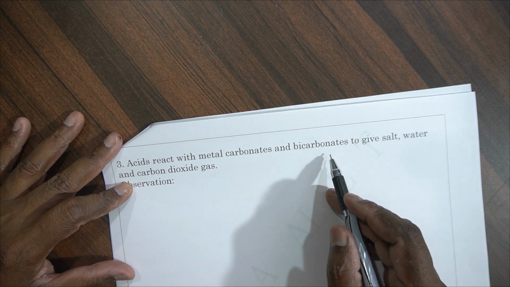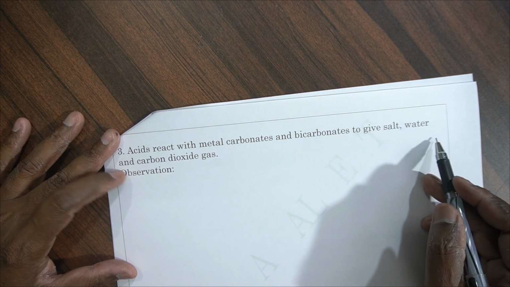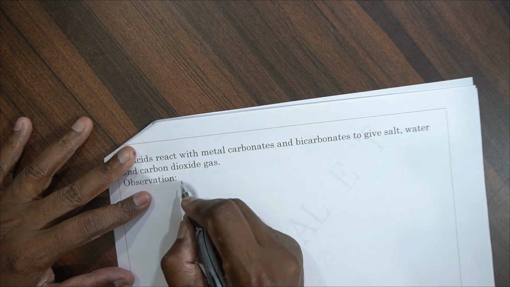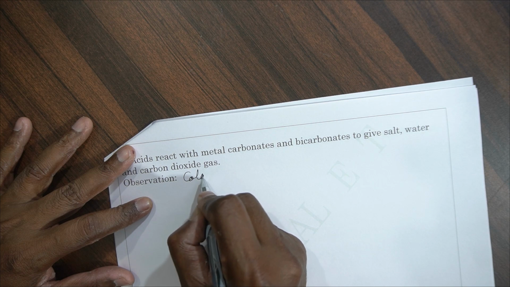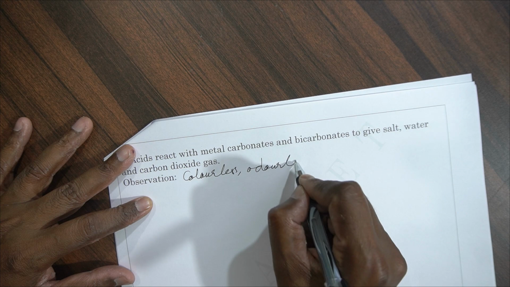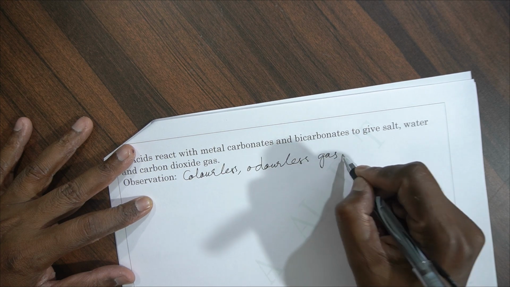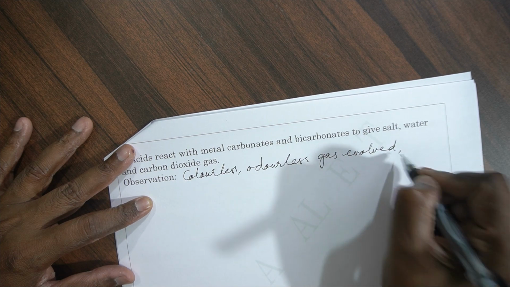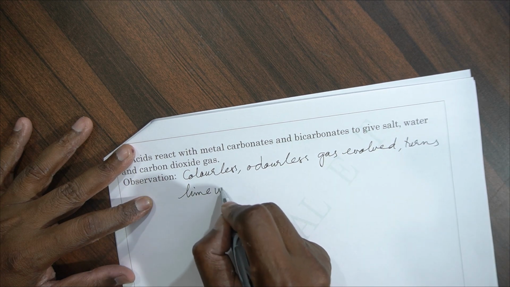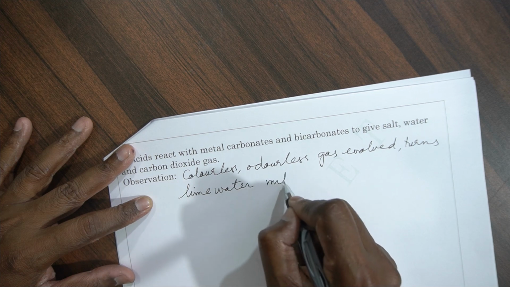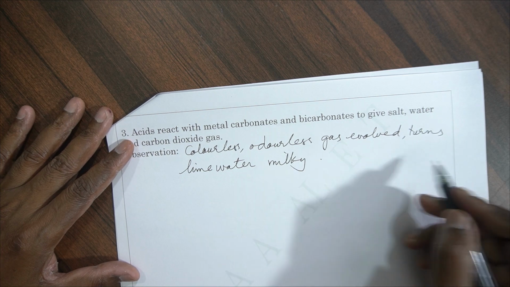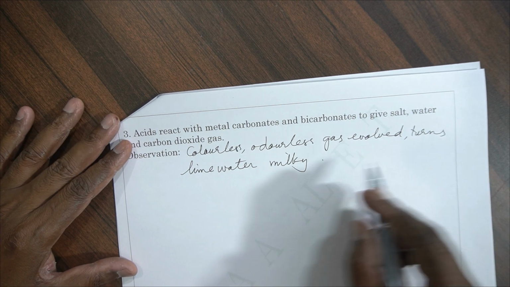Acids react with metal carbonates and bicarbonates to give salt, water and carbon dioxide gas. Since carbon dioxide gas is evolved, what will be the observation? Colorless, odorless gas evolved, turns lime water milky. Now if you pass the gas through potassium dichromate solution, there will be no color change.